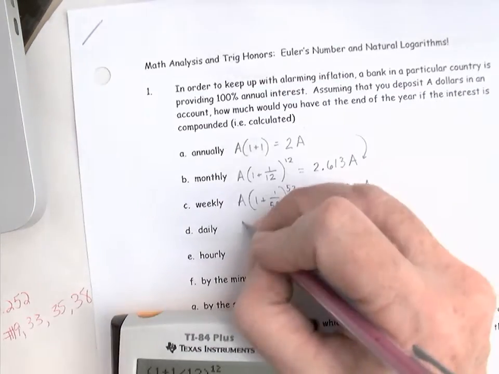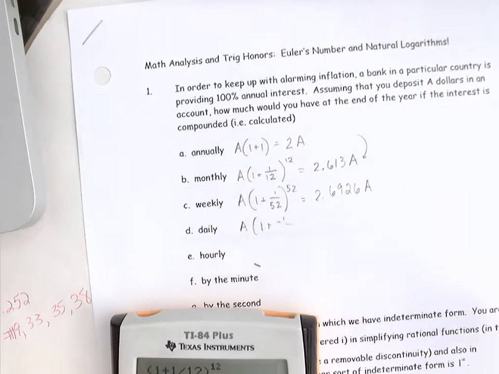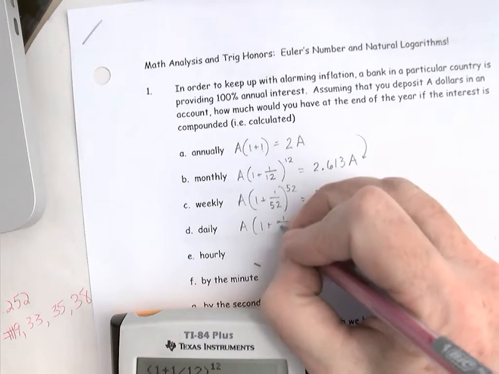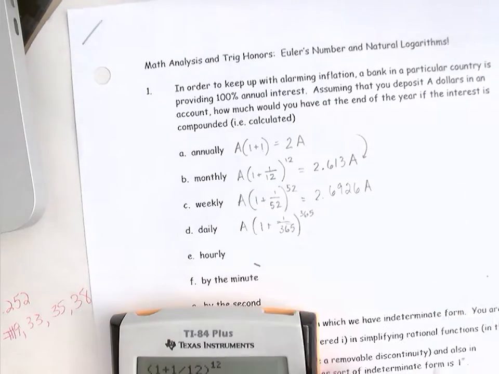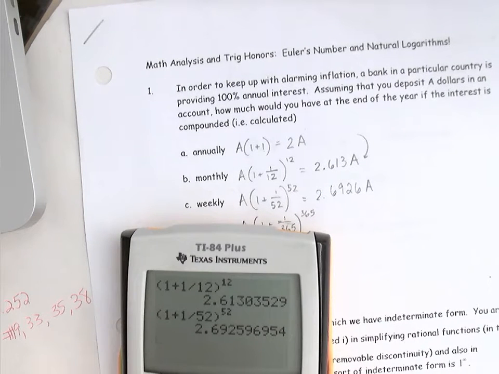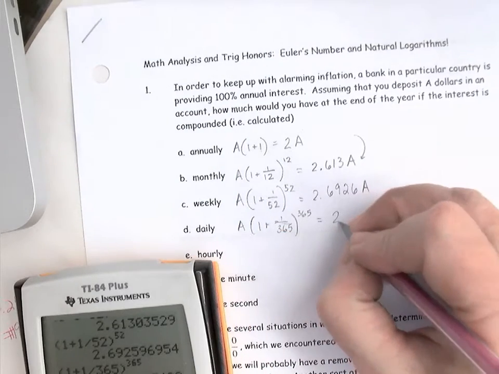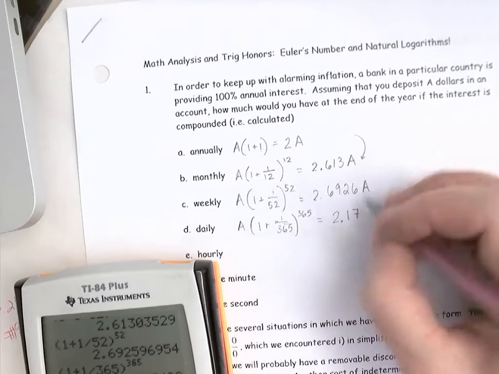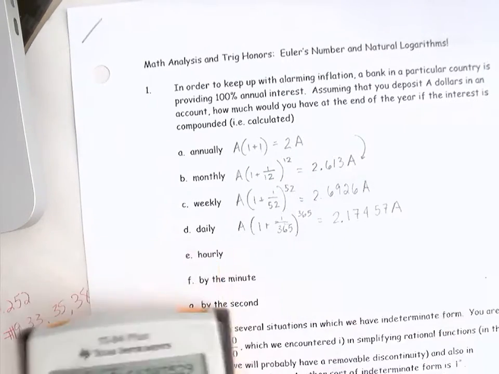Daily, I'm going to have A times 1 plus, well, we have 365 days in a year, and we will calculate this 365 times. So 1 plus 1 divided by 365, raised to the 365th power, is 2.71456, or 457A.